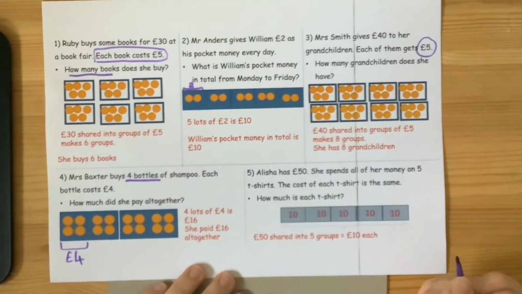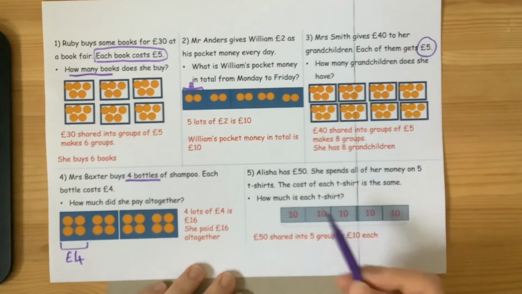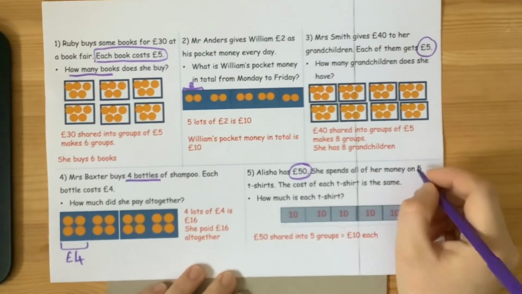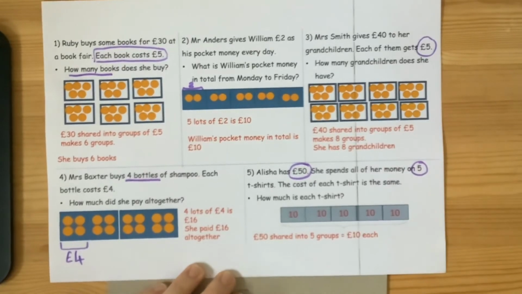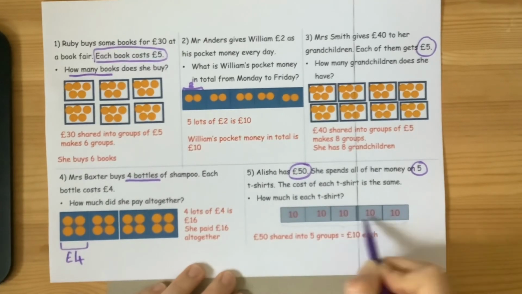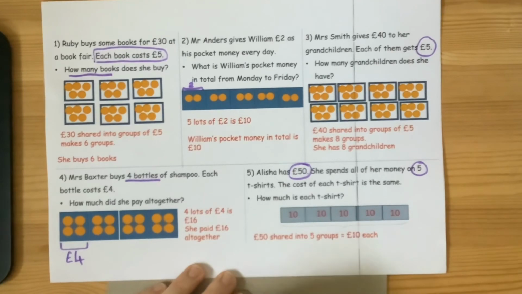Alicia had £50. She spends all of her money on 5 t-shirts. Each t-shirt costs the same. How much did each t-shirt cost? Well, we know she's got £50 in total. We know that she's going to share her money between 5 t-shirts, and we know that each one is the same. So we need to make a bar that has 5 parts, 1 part for each t-shirt, and in total we've got £50. We then share our £50 into those 5 groups, and that leaves us with 10 in a group. So I know that each t-shirt cost £10.